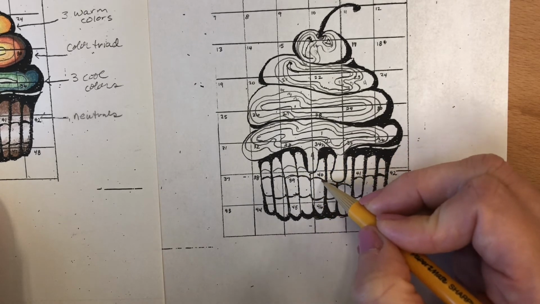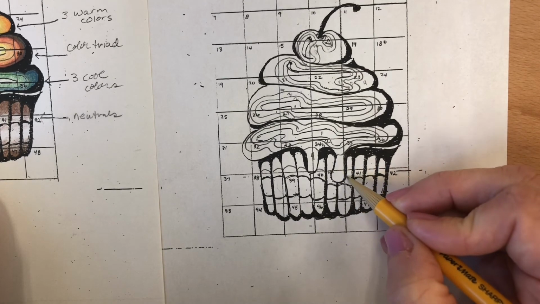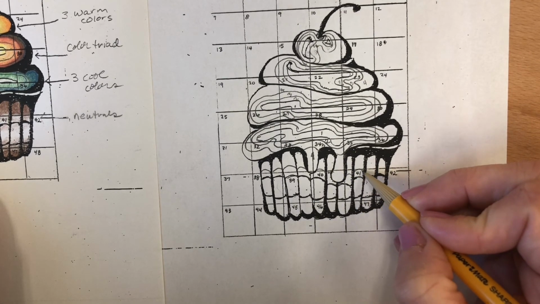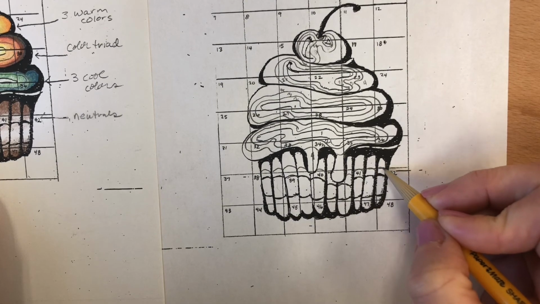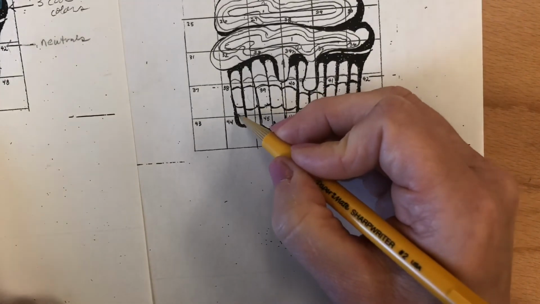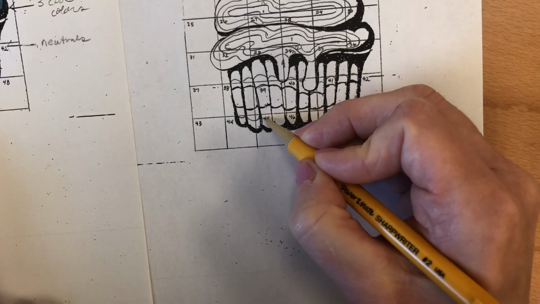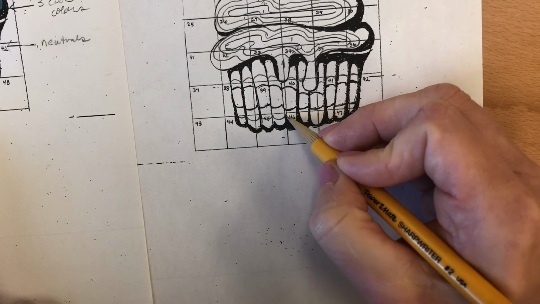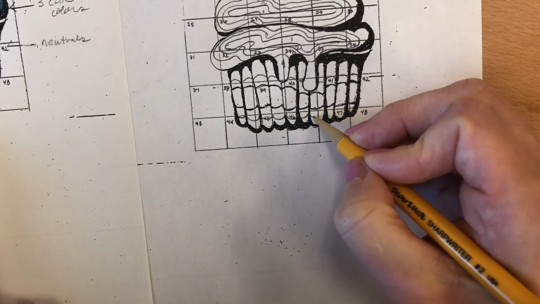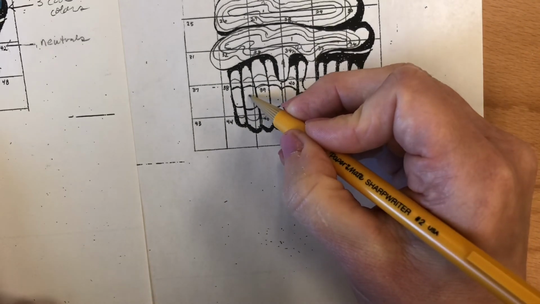If it's going like this, you're going to go like that. And we're going to be adding neutrals right here. Okay, so this will be white.